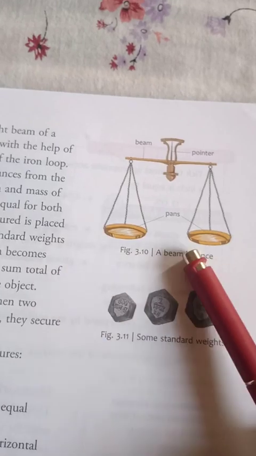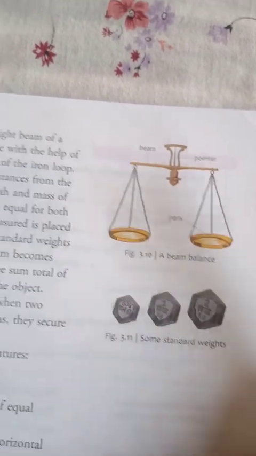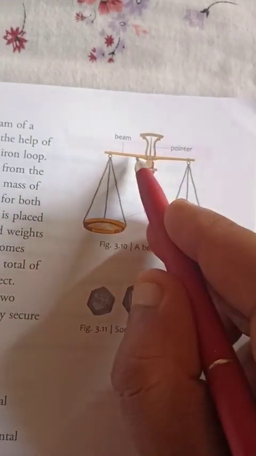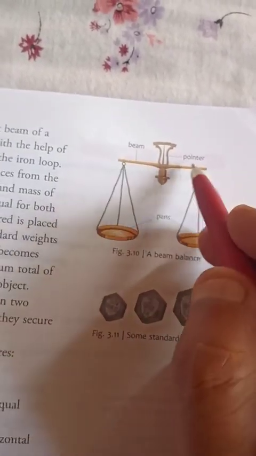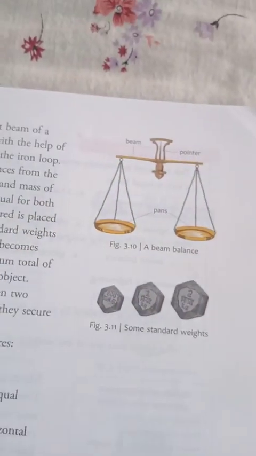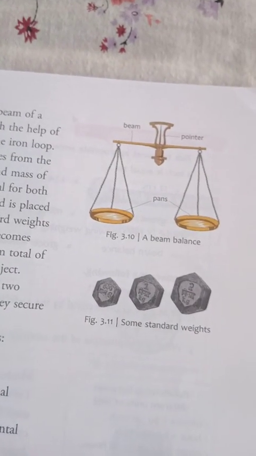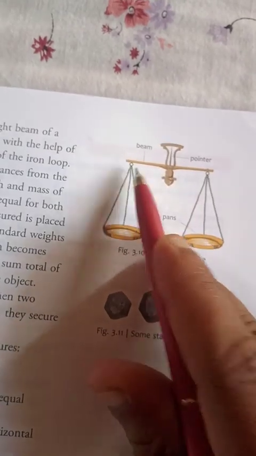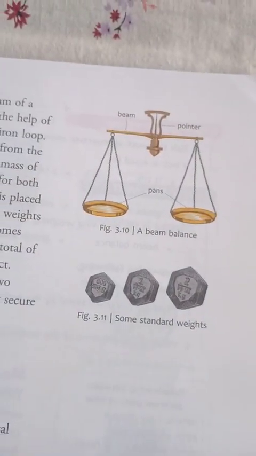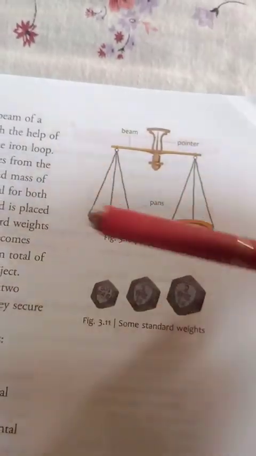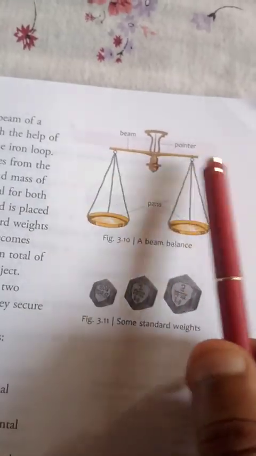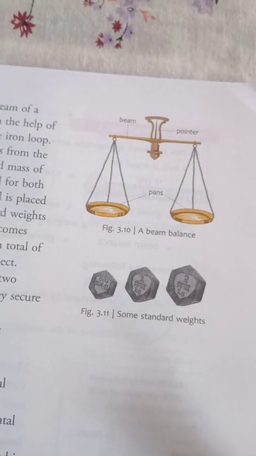First one. Second one is both the arms. That means this is called right arm. This is called left arm. Both the arms, these two arms, must be of equal length. So this arm and this arm must be of equal length and uniform cross section. That means we take a similar type of rod and both the arms have equal length.